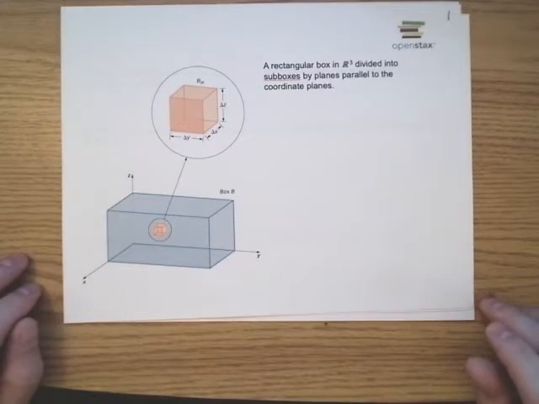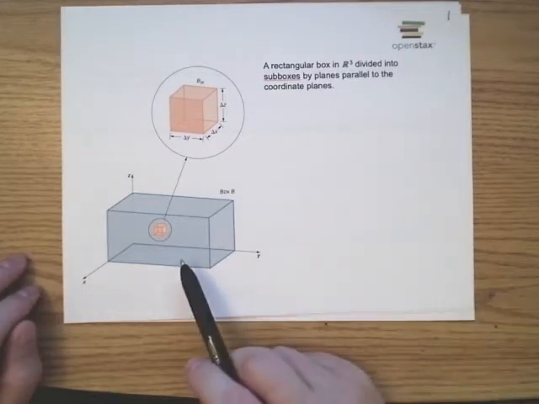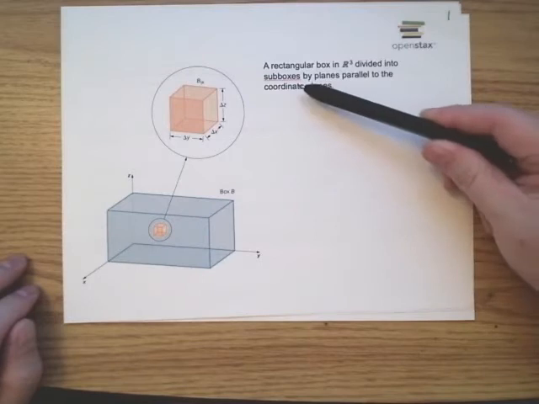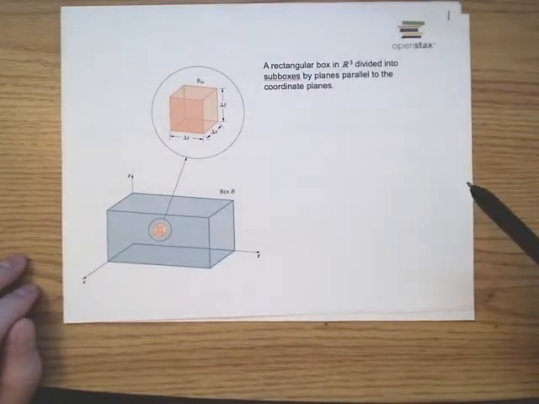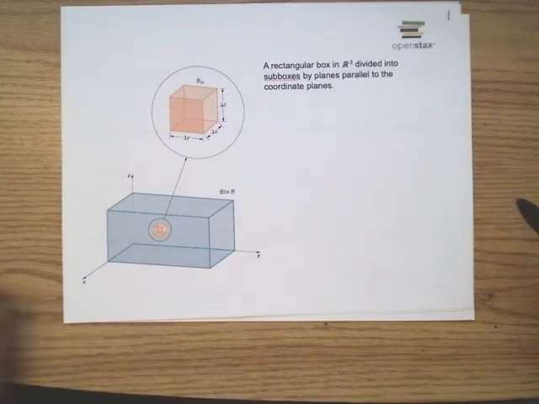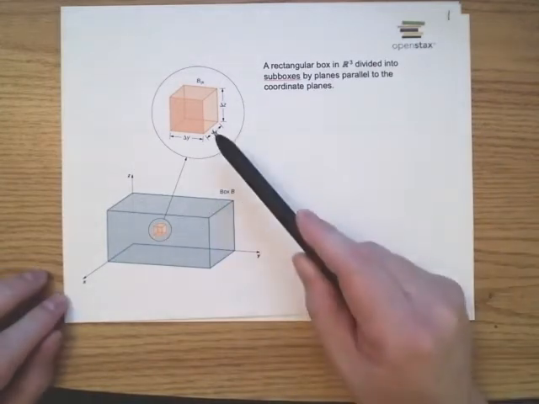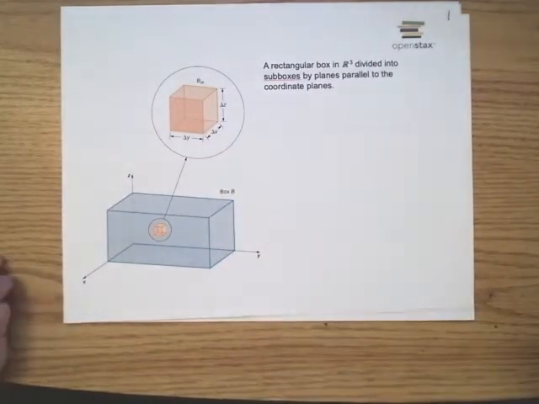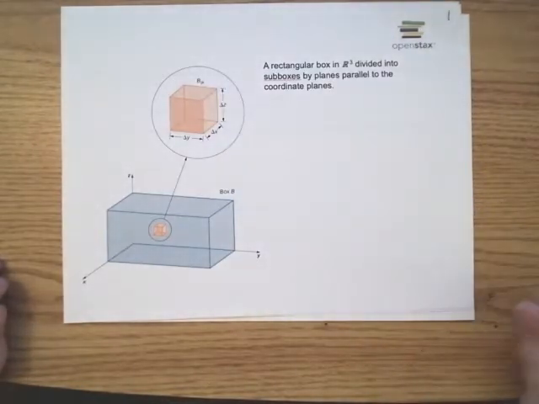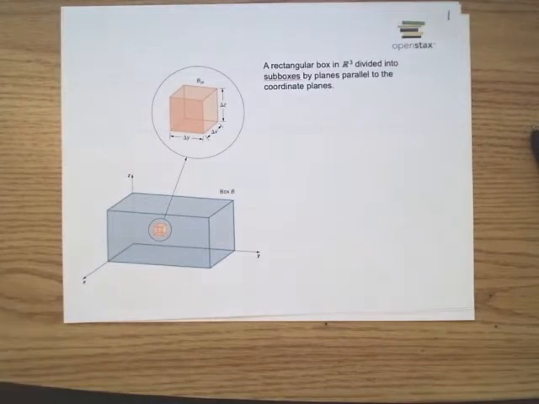A triple integral, you can probably guess what we're going to be doing here. We're going to take a box like this and partition it up into a bunch of sub-boxes, divided by planes parallel to the various coordinate planes. Here you can see we've taken a particular sample. They call this B subscript ijk.